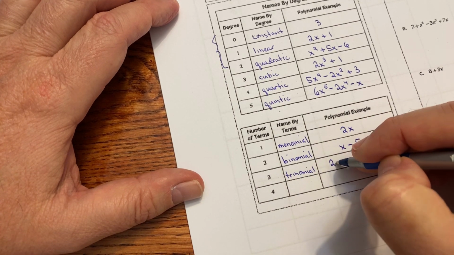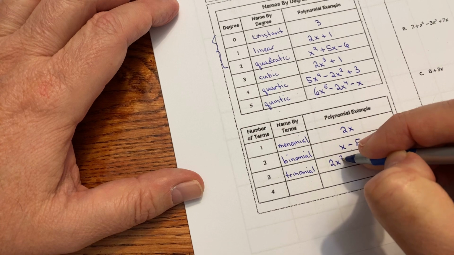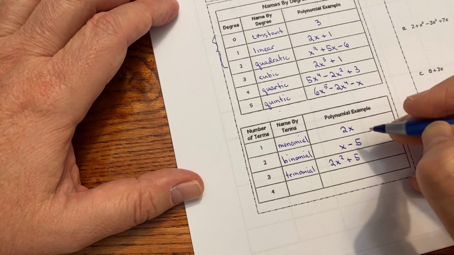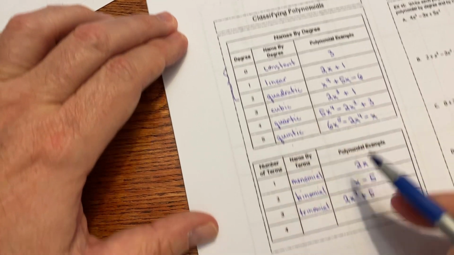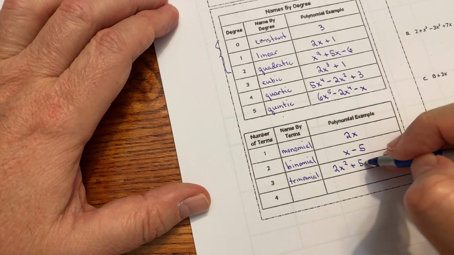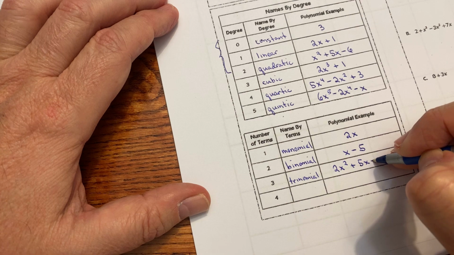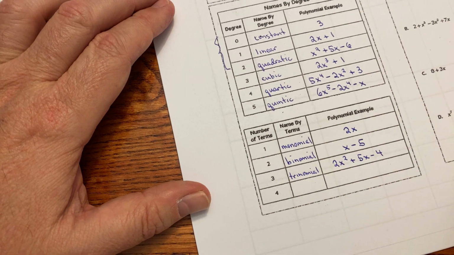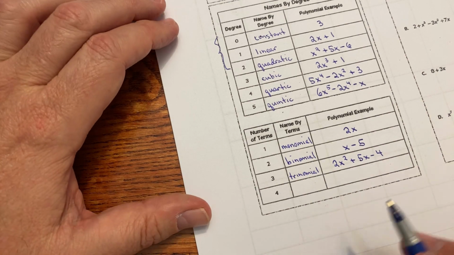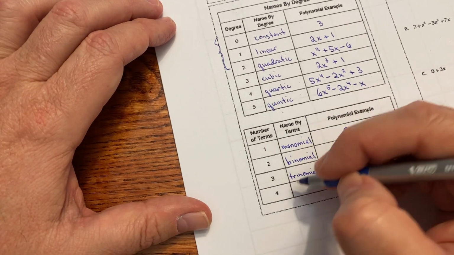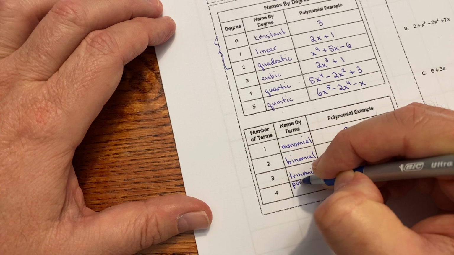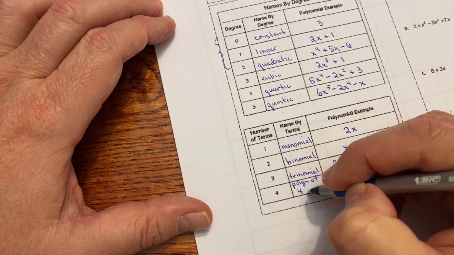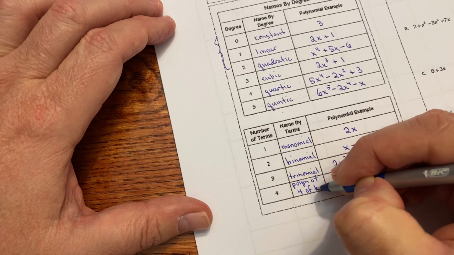And this one has the highest exponent of 2, so I would say that's a quadratic trinomial because it has 1, 2, 3 terms. So that's a quadratic trinomial. And then anything larger than 3, we just call that a polynomial of 4 or 5 or 6 terms.